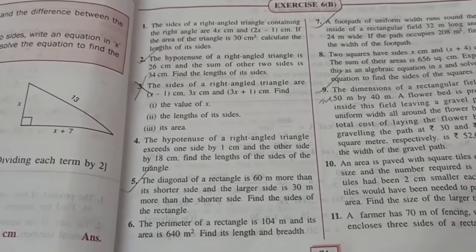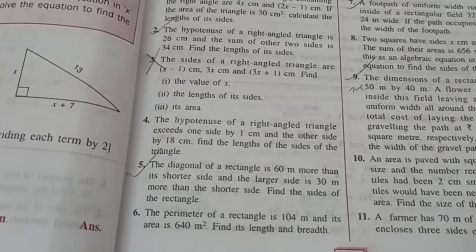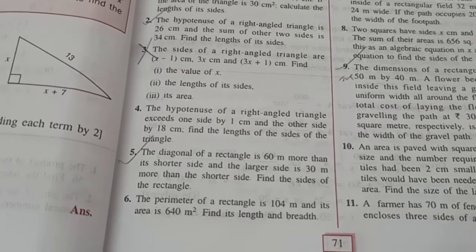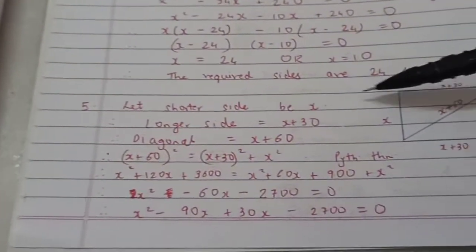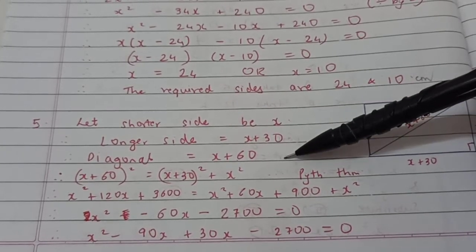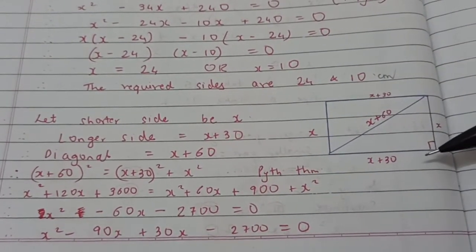Now the fifth one. The diagonal of a rectangle is 60 meters more than the shorter side, that is the breadth. And the larger side, that is the length, is 30 meters more than the shorter side. Find the sides of the rectangle. So let the shorter side, that is the breadth, be x. That means length would be x plus 30 and diagonal would be x plus 60. The diagram looks like this.